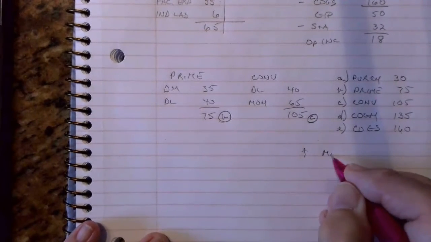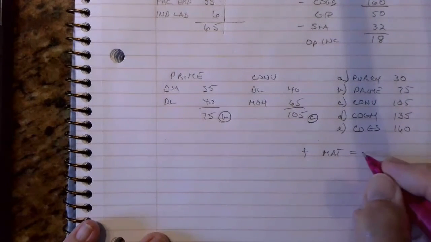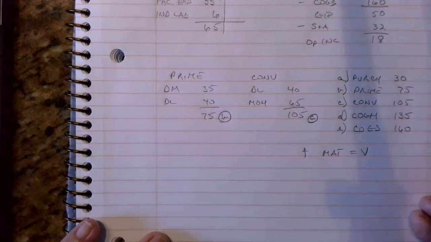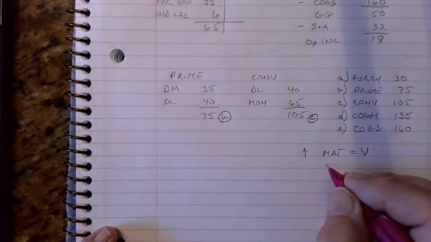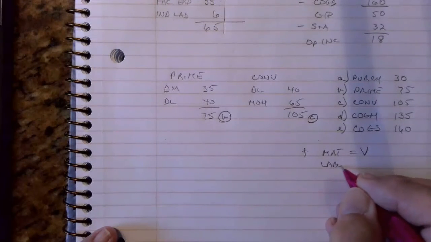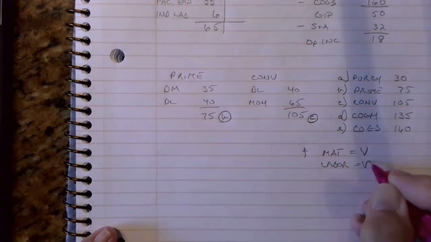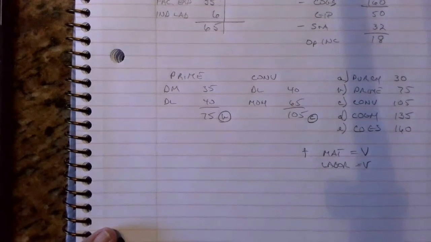We've got materials. Materials would be variable, okay, especially direct materials, but we're going to say that that would be variable. And then the next labor that would change per unit would also be variable. Oh, I don't know about this though. It's kind of hard without having a few more numbers to make a decision like that. The direct is for sure. Well, let's say this.